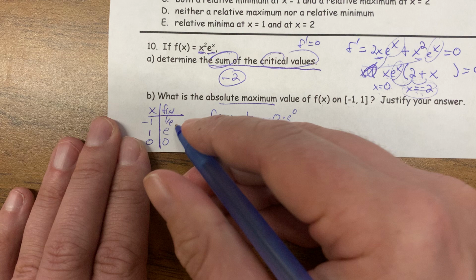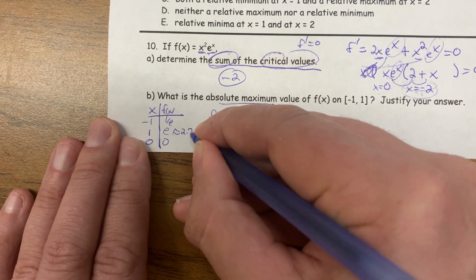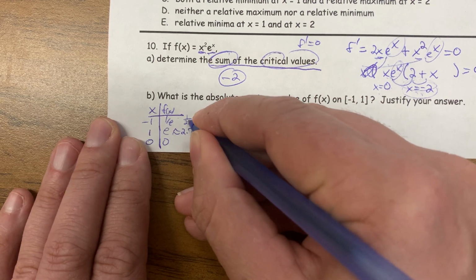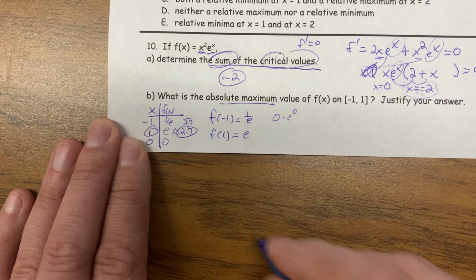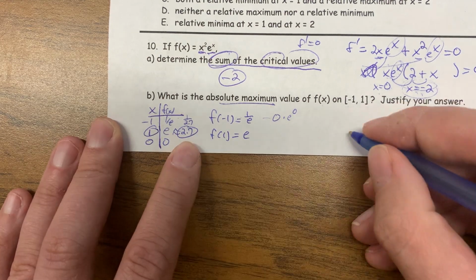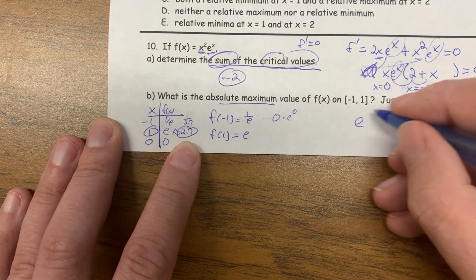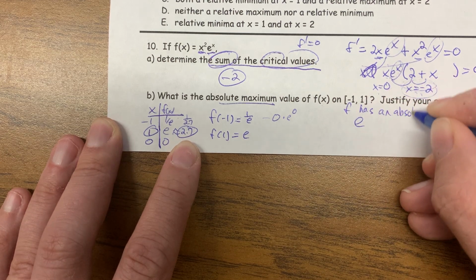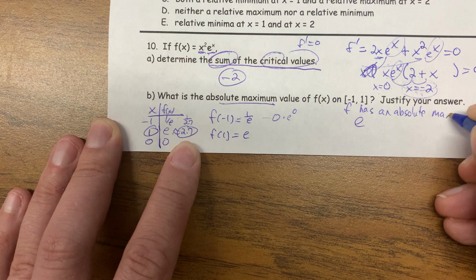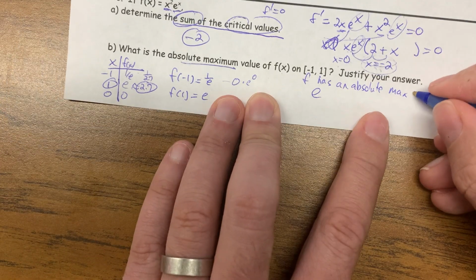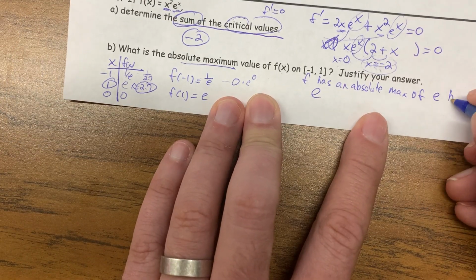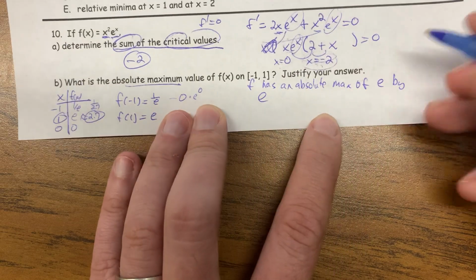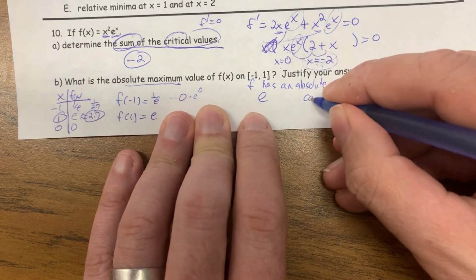So which one of these is bigger? Well, e, you need to know, is about 2.7, and so 1 over e is 1 divided by 2.7, and this one is bigger. So the absolute maximum value is e. So f has an absolute max of e by the candidates test.